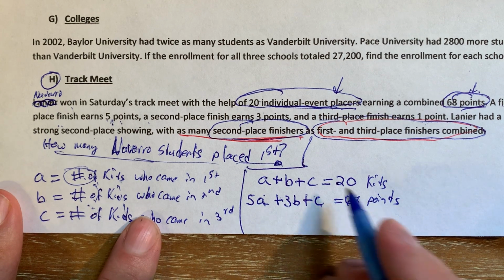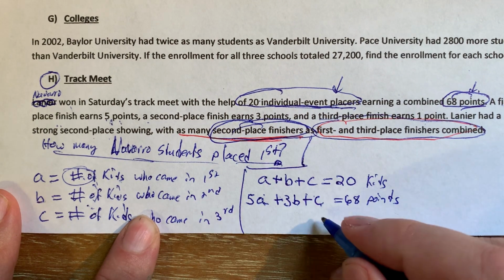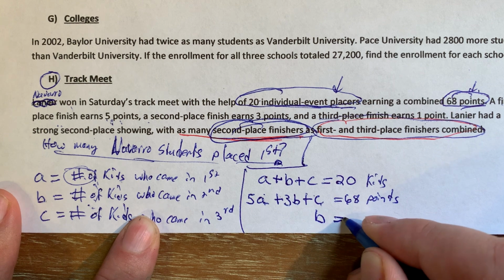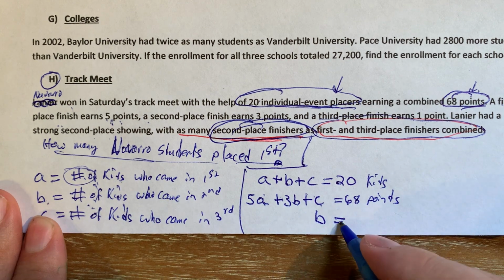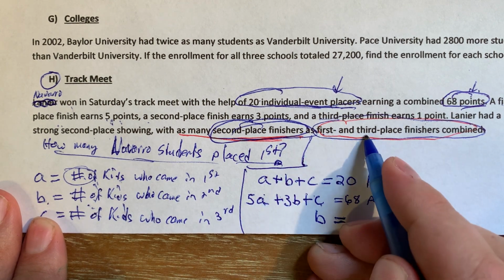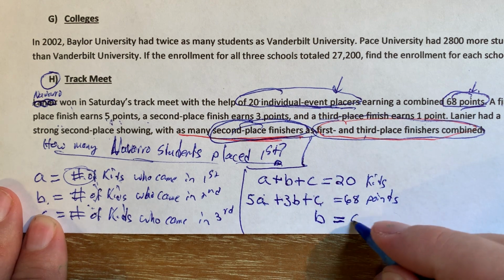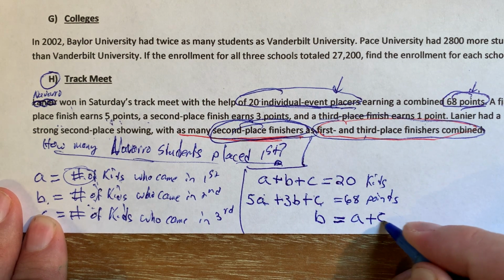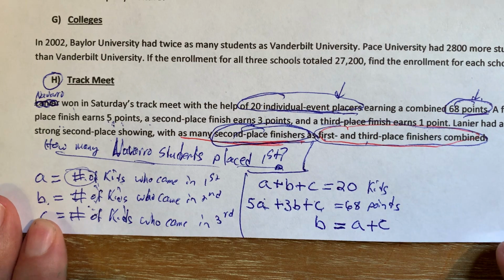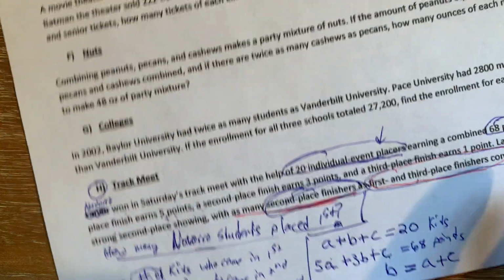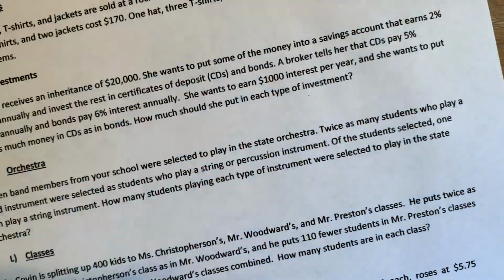So it's talking about the number of second place finishers. It's saying the number of second place finishers, that's B, is the number of first and third place finishers combined. And those are our 3 equations. Hopefully you feel okay about that. All right, let's do 3 kind of tricky ones and then we'll be done.